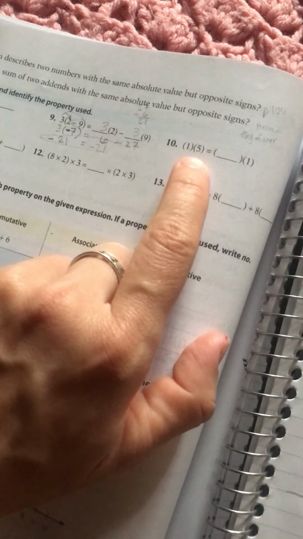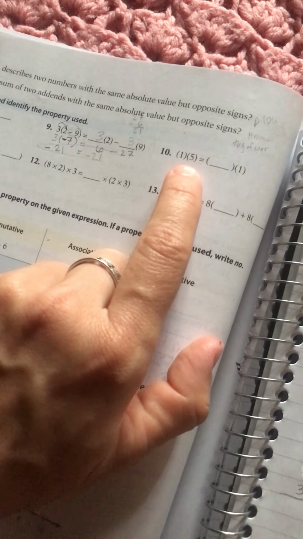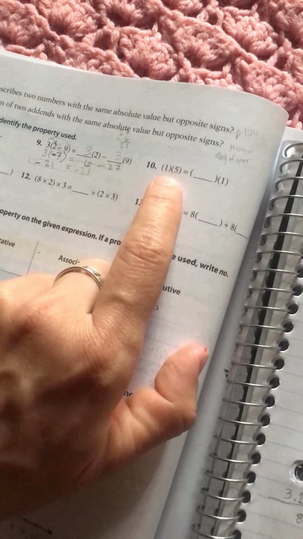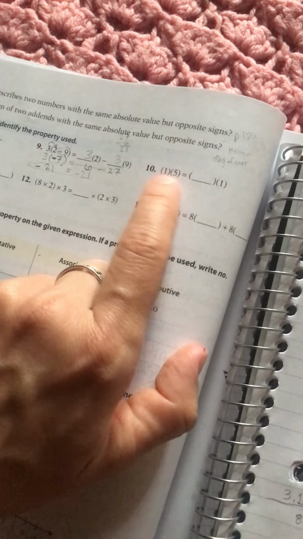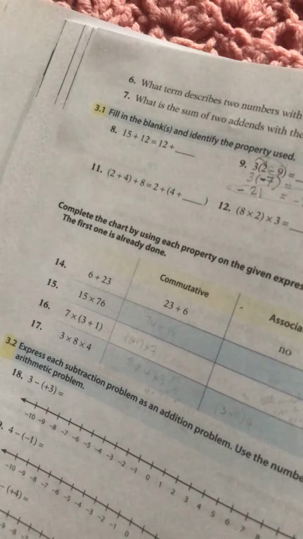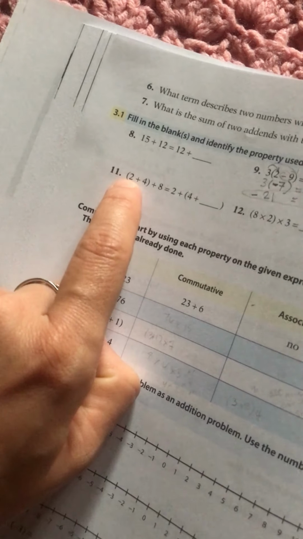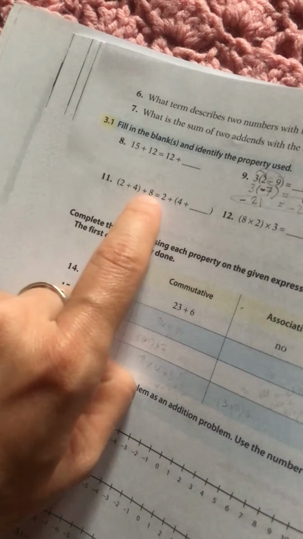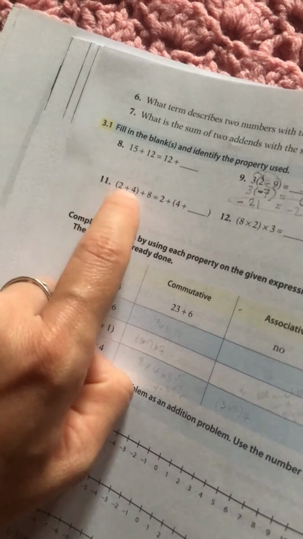Let's just look at this one and see what's happening here. This one, all they did was switch places. That's commutative. This one, let's see. Okay, we have a longer problem here. Parentheses. Okay, they're all using the same sign. That tells me something. That was called associative, I think. When they can all use the same sign, you can switch it up.